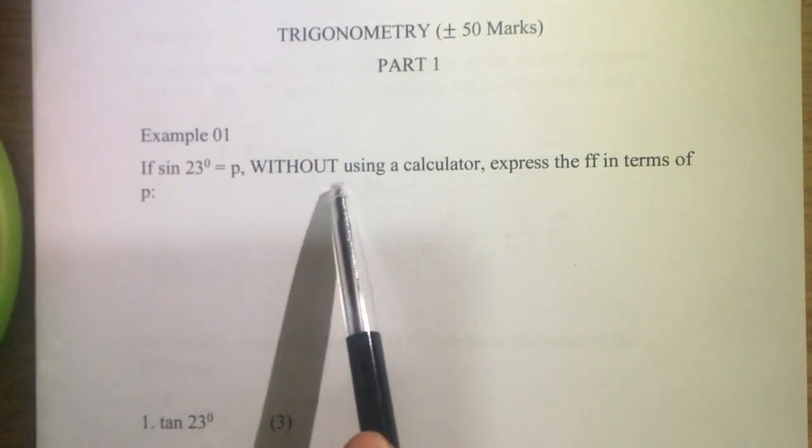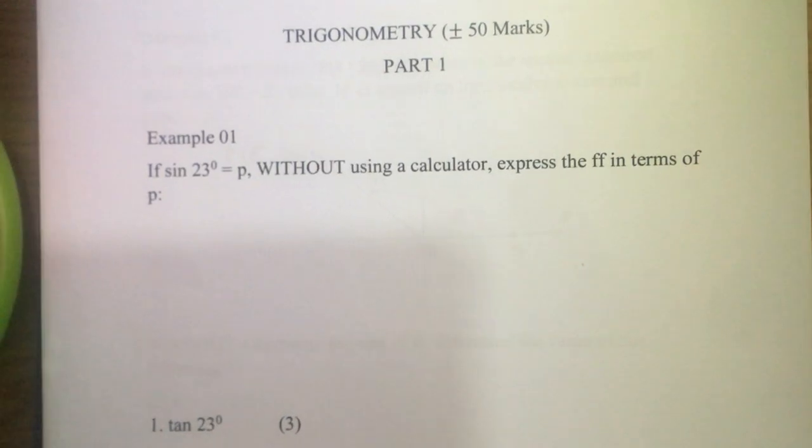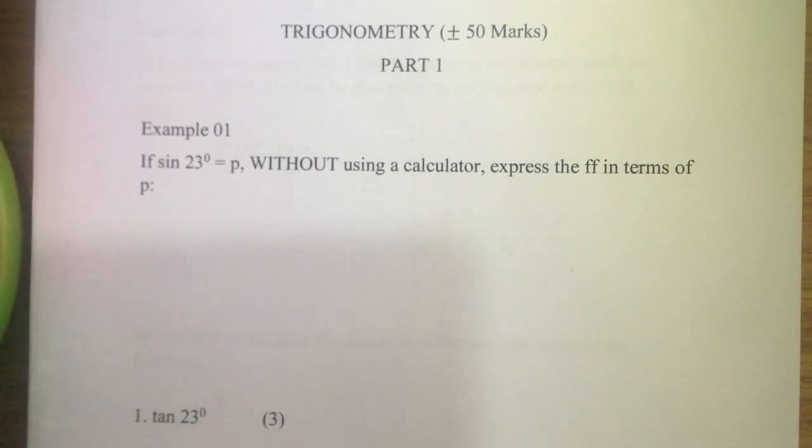They say without the use of a calculator. You must use the calculator when it is necessary. Don't struggle with your calculator, because the teachers are always saying carry your calculator. Why do you carry your calculator if you are never going to use it? So please use your calculator when it's necessary, and keep in mind to use it carefully and smartly.